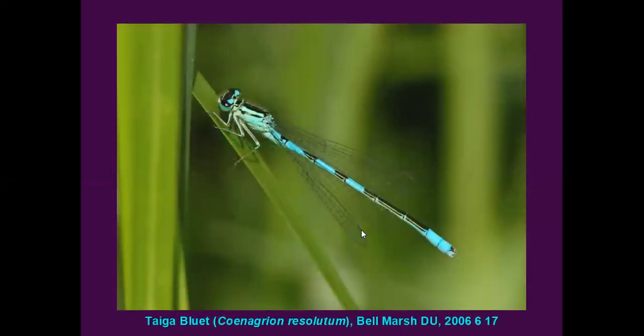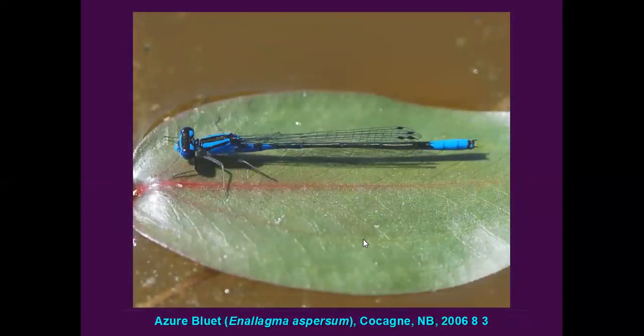And the taiga bluet, which is much more widespread, has sort of a blue and green mix to the color of this damselfly. Gorgeous, shiny little damselfly. The subarctic and the taiga bluets are both in the same genus as the majority of the damselflies in Europe. But here we only have two species from this genus, Coenagrion, whereas most of our bluets are actually in another genus, the genus Enallagma, which are the American bluets. And even though they're called bluets, they come in every color that you can imagine.